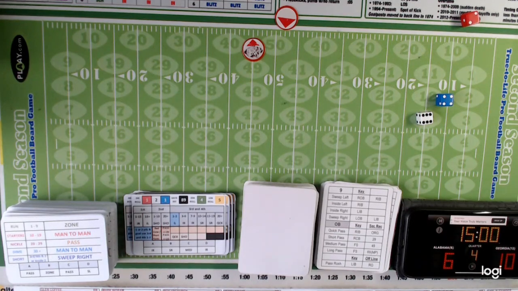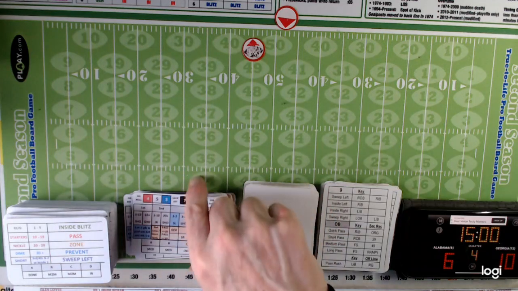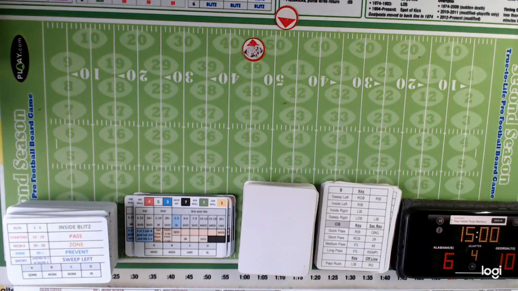I need to roll that dice as well. 66. He's going to get him 34 yards, and his fumble rate is 2, so it's not going to be stopped, and so timeout will be called by Alabama as we go down to the 2-minute mark of the game. So trail by 4, less than 2 minutes.